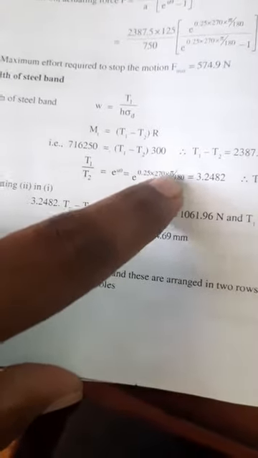Also you have to use the formula T1 by T2 equals e to the power mu theta. So we have to use these two formulas to find T1 and T2. T1 by T2 equals e to the power mu theta. Mu is 0.25, theta is 270 into pi by 180. You have to convert. So this whole into calculator, we find it as 3.2482. So T1 by T2 is this much, or T1 equals 3.2482 T2. Substitute this in the equation, so we get T2 this much and T1 this much.